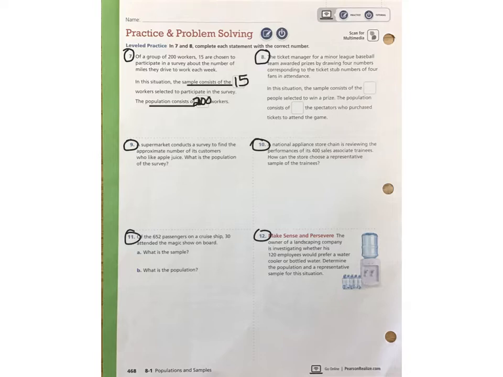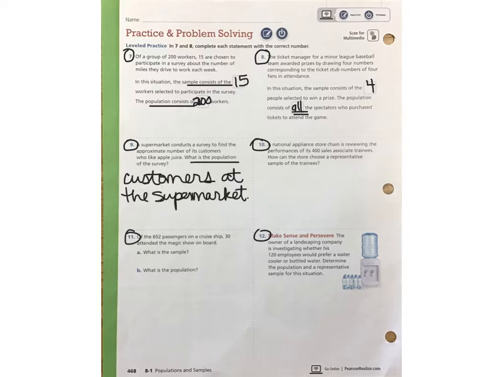For question 7, the sample is the 15 workers selected to participate in the survey. The population actually consists of the 200 workers. In question number 8, the sample consists of the 4 people selected to win a prize. The population consists of all the spectators who purchased tickets to attend the game. In question 9, the population of this survey is all the customers at the supermarket.